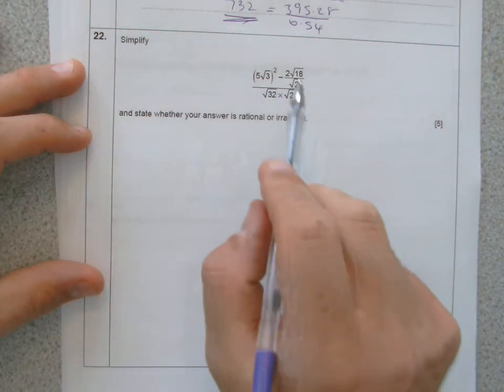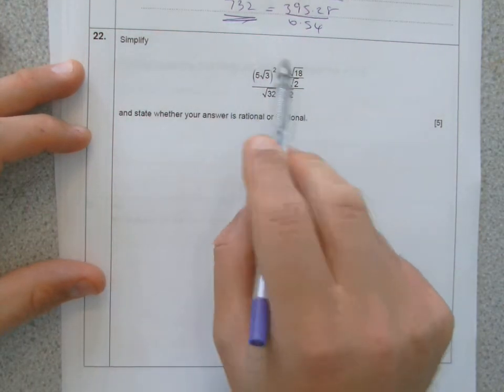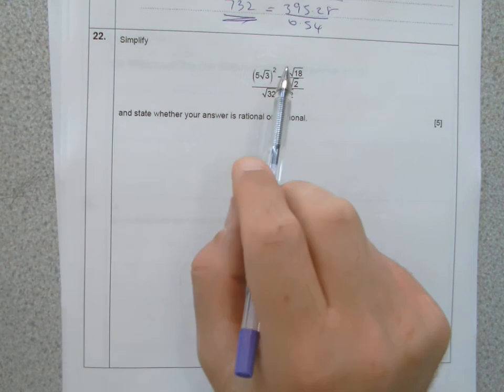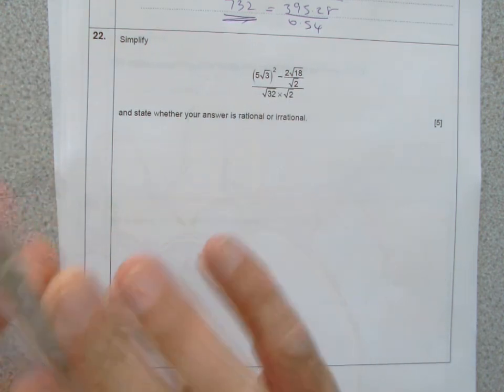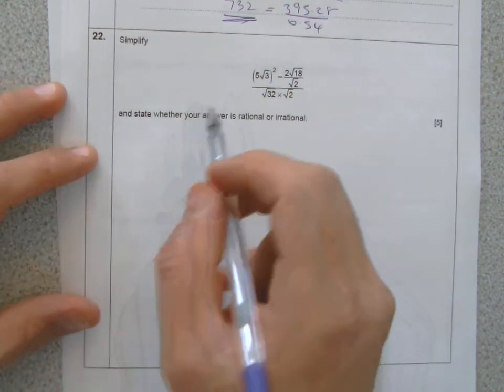Okay, so this is worth 5 marks, right? And you've got to state whether this is rational or irrational when you simplify it. Don't look at it and think, I'm just not going to go there, I'm just going to leave it. Break it down. Okay, take your time on it.